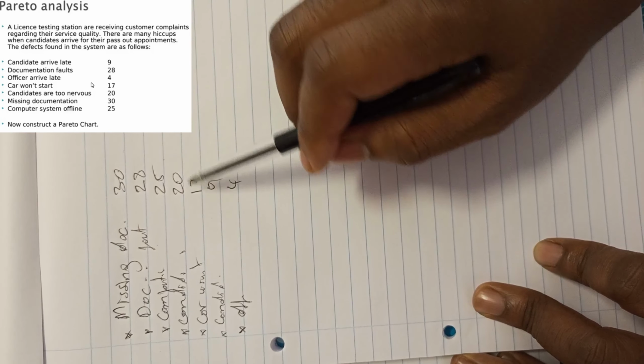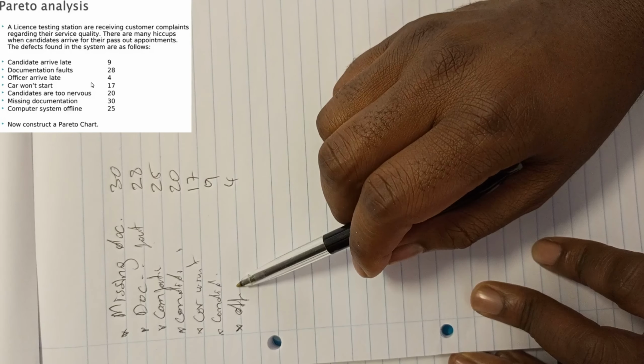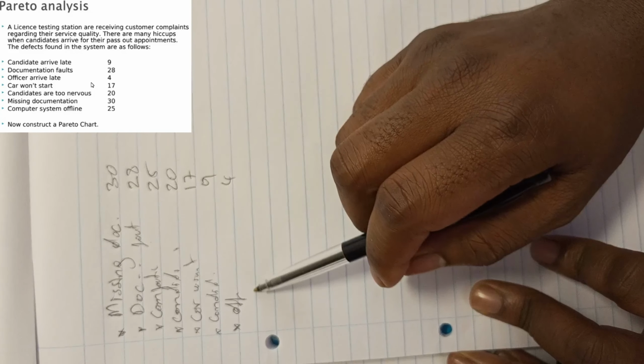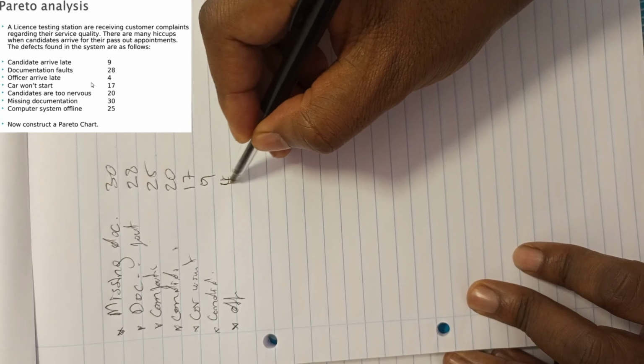Computer system offline, 25 complaints. Candidates are too nervous, 20 complaints. Then car won't start, 17 complaints. Then candidates arrive late, 9 complaints. Then comes the least one, officer arrives late, with 4 people complaining. Okay, so this is how you create your chart.